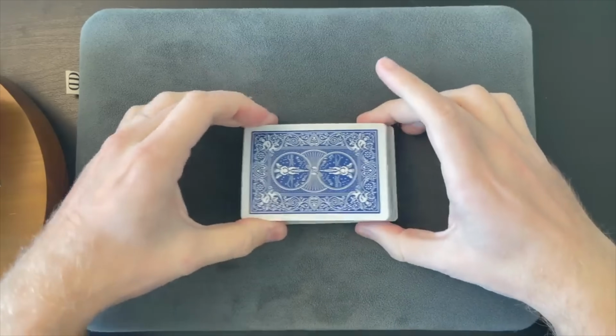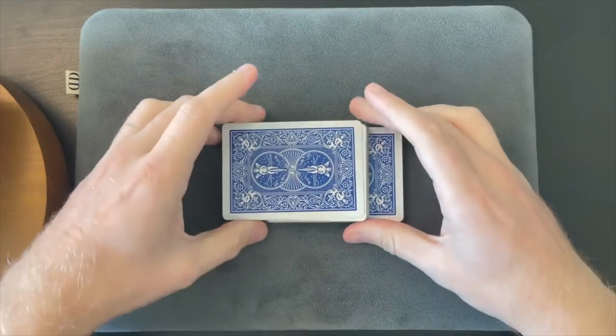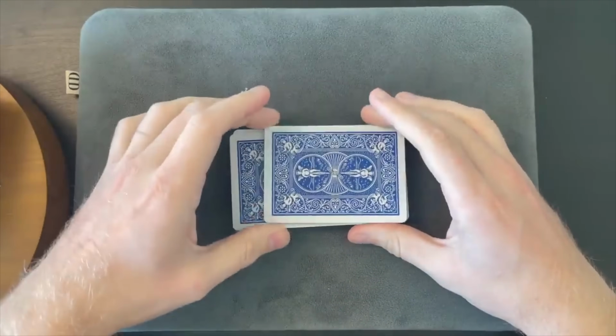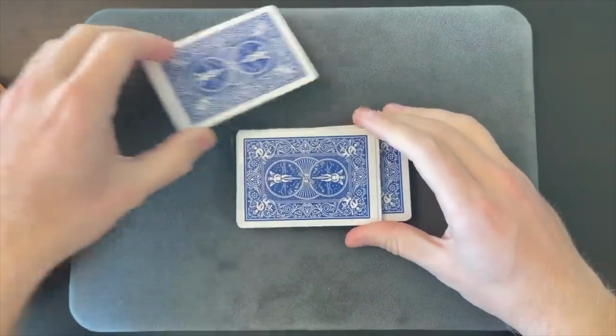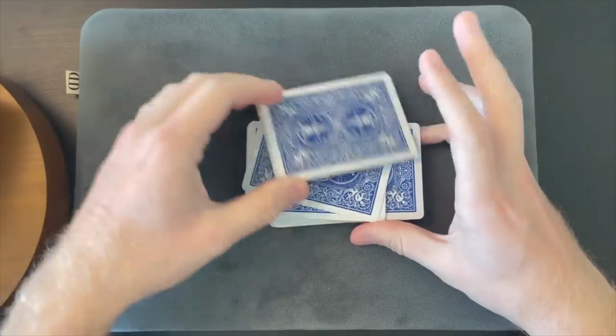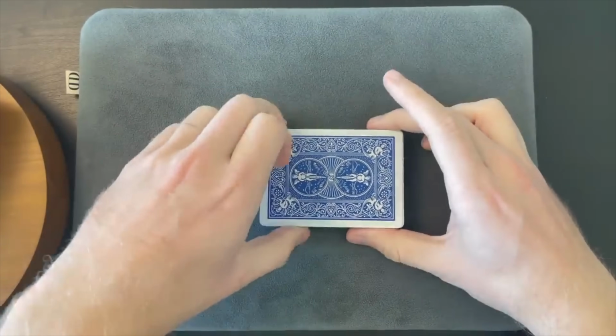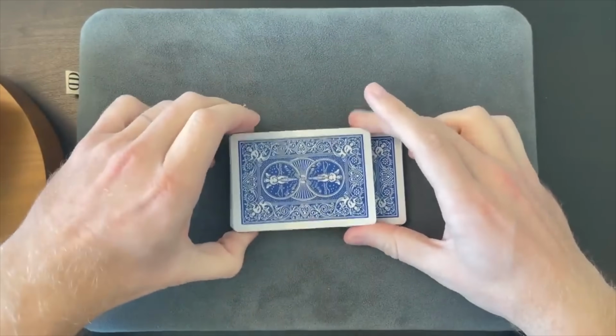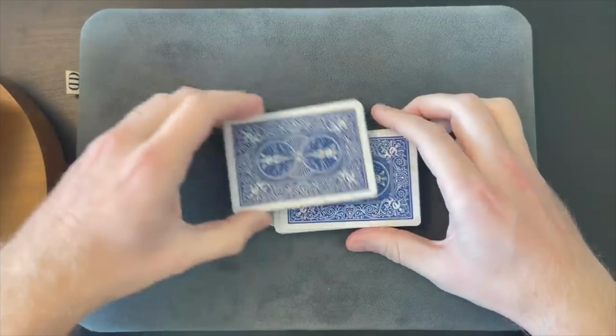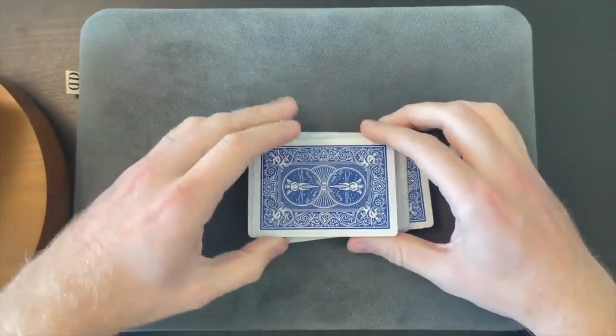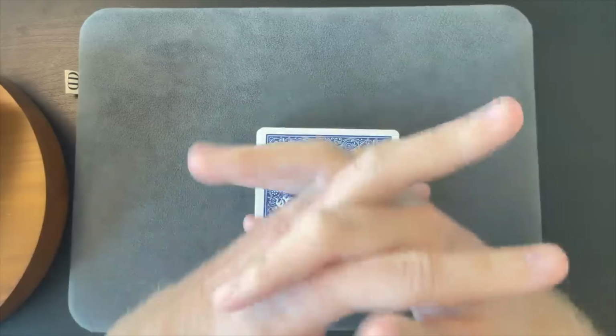So something that you're hopefully wanting to be able to do with this move is speed, right? But at first, it's going to be just getting that motion down and understanding the mechanics. Once you've gotten the motion down a little bit more, you will be able to work on your speed. But you'll probably run into a little bit of catching.